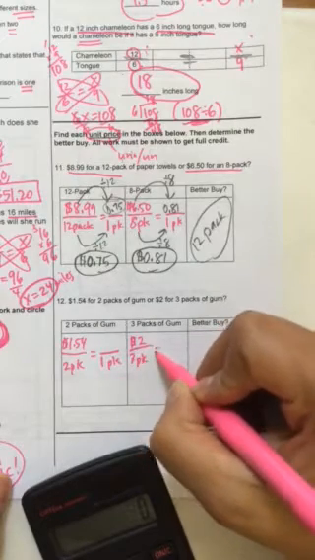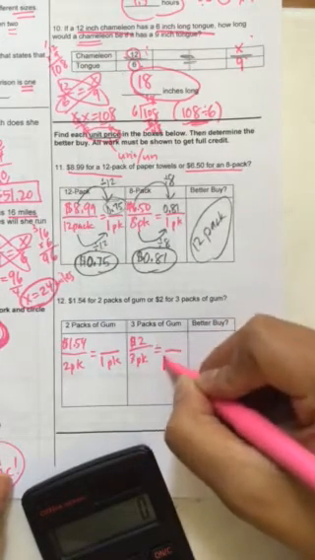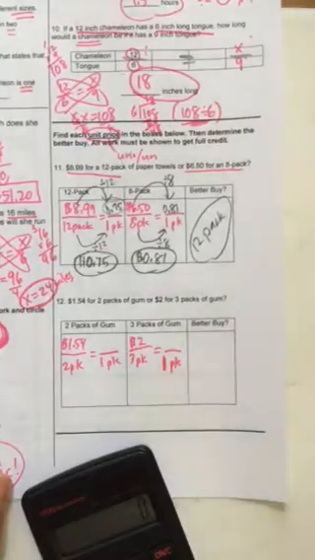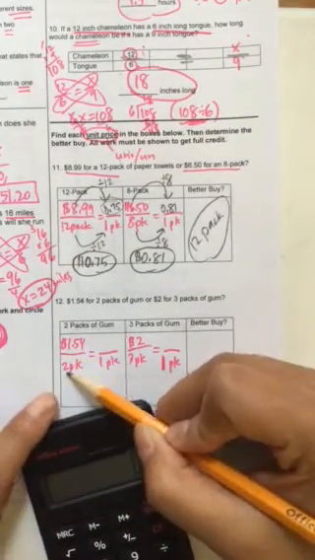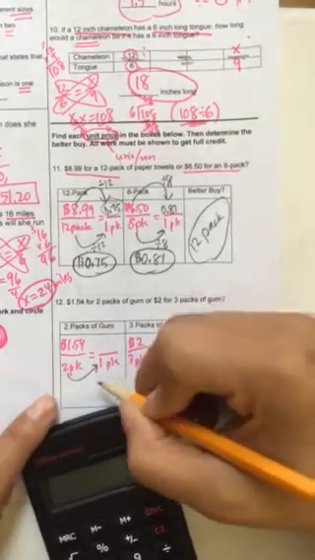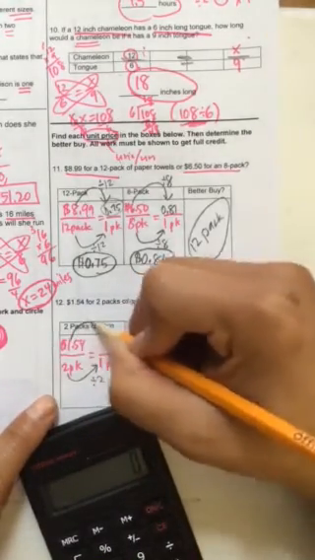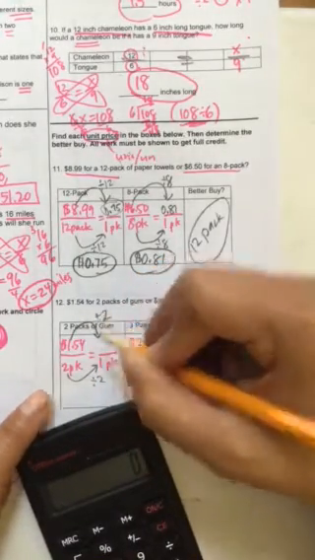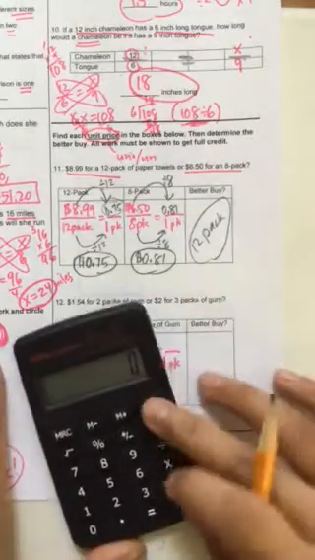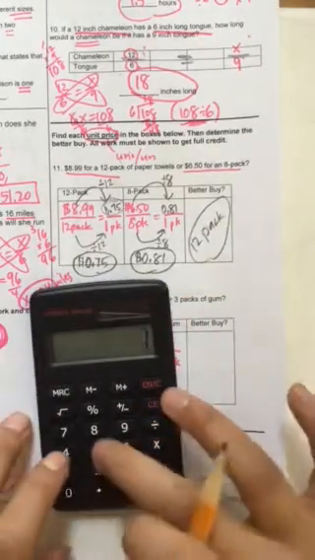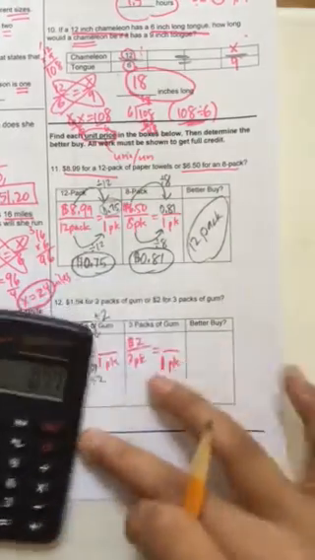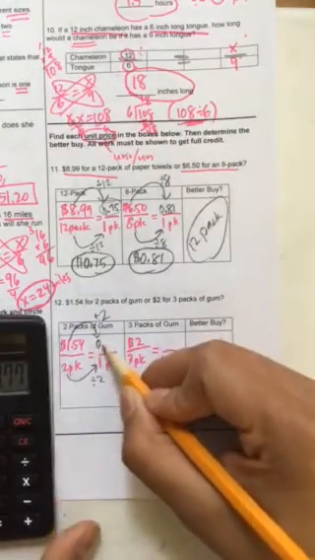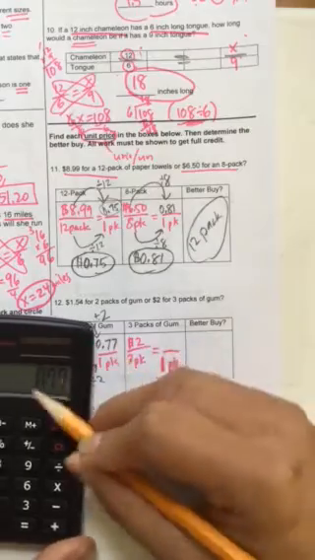You're trying to figure out which one is the better deal for each 1 pack, because that's unit price. To get here to here, you would have to divide by 2. Divide it in half. So what is 1.54 divided by 2? 1.54 divided by 2 is 77 cents. So 0.77.